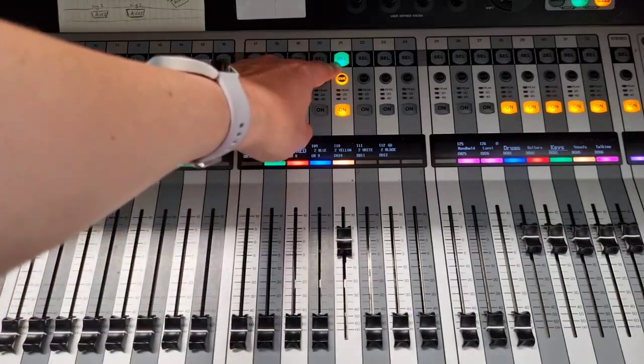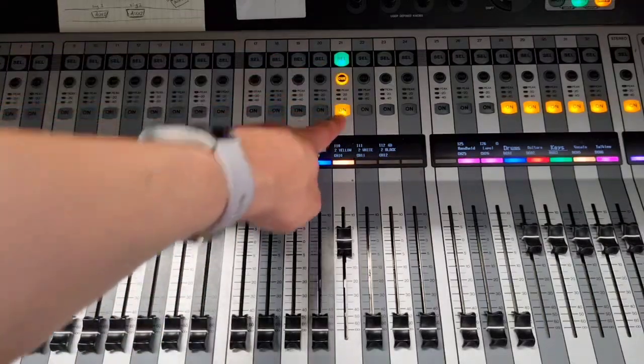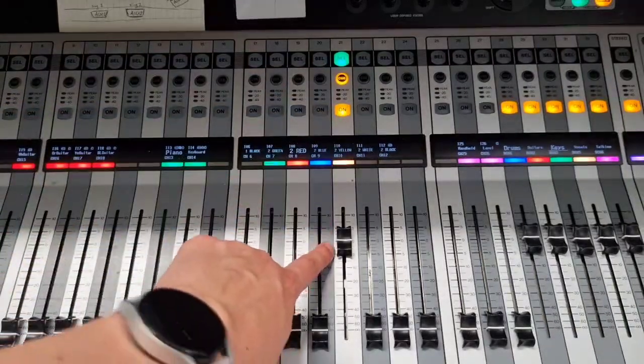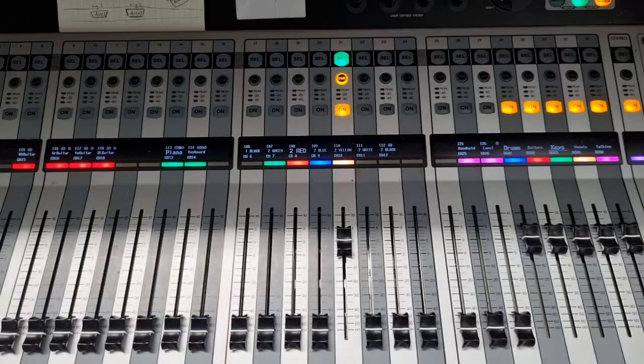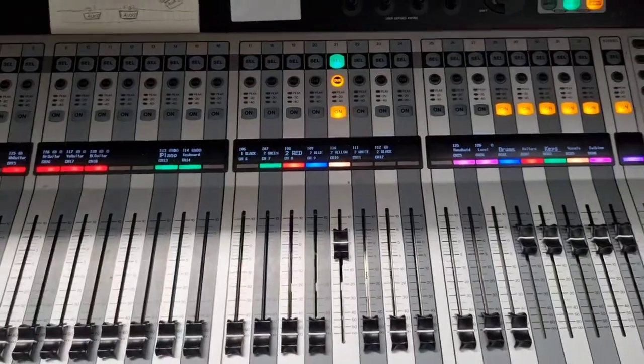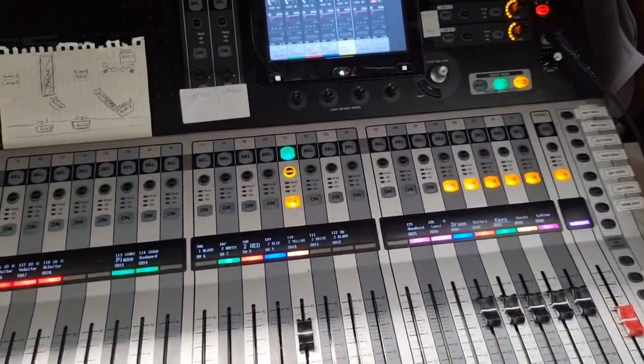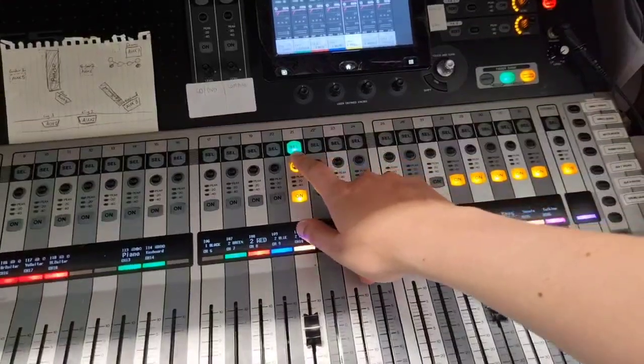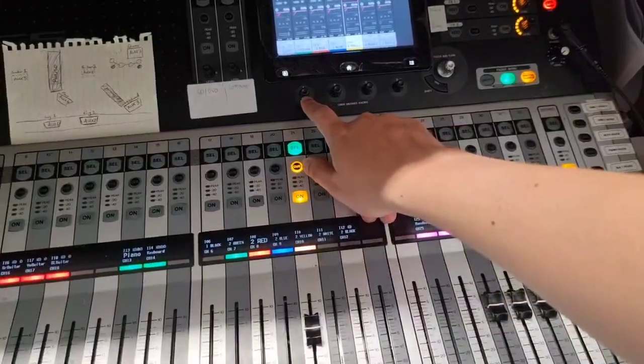Once we have selected the channel, are listening to it, have it unmuted, and have the volume up, we may still have it too loud or too soft. In order to control this further, we control what's called the gain or the sensitivity of the microphone. This is controlled once the channel has been selected. It's controlled by this knob here.